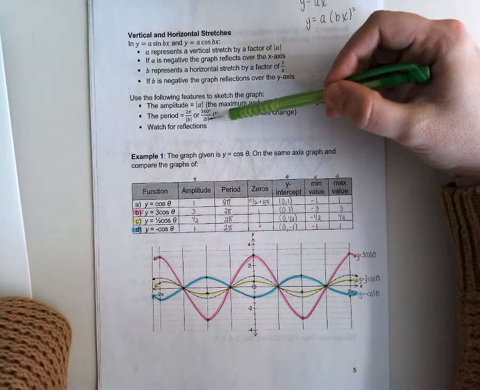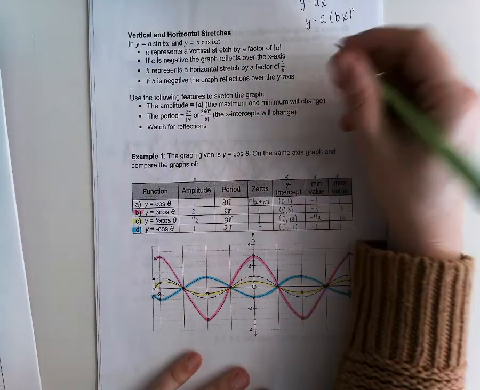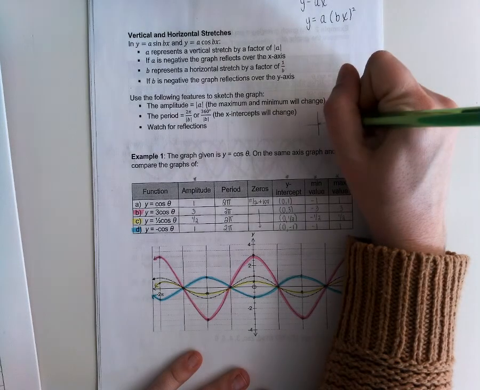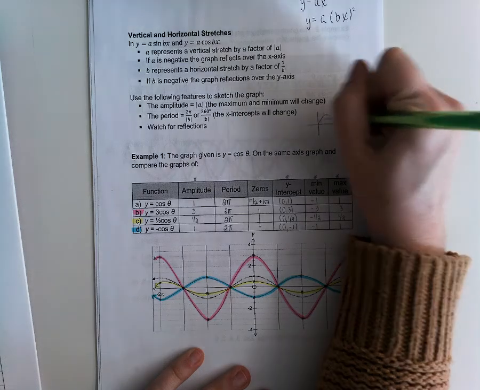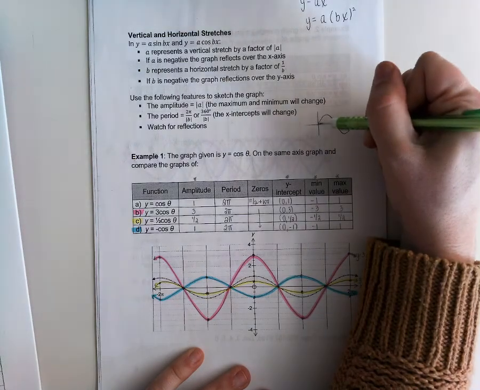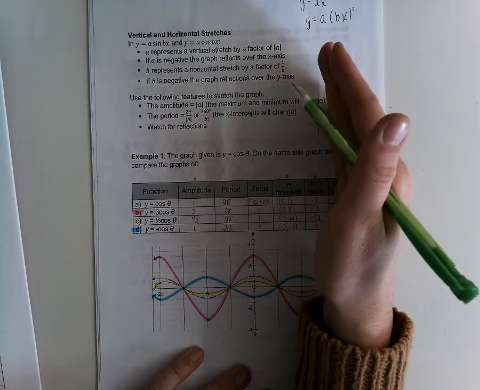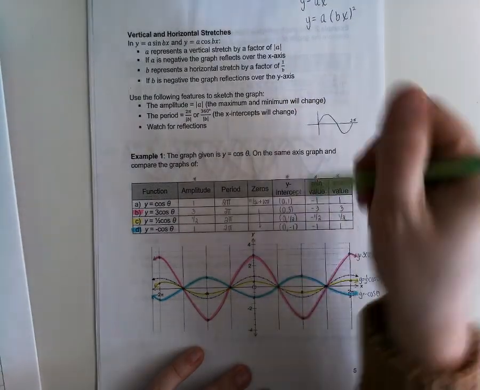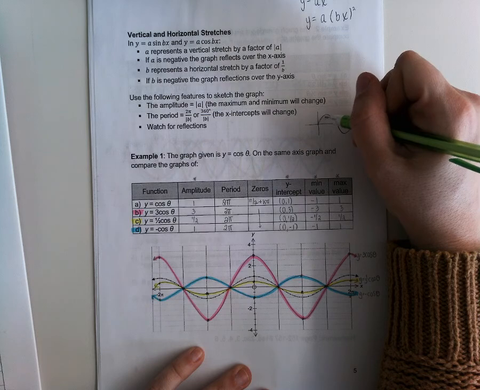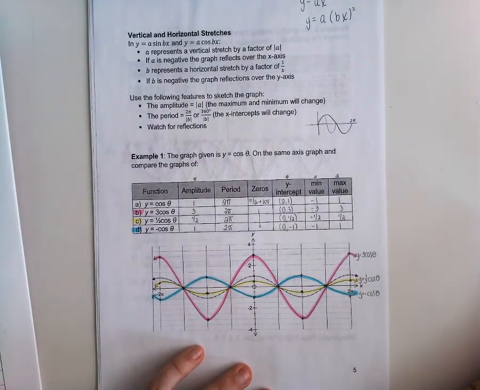The B value is actually going to change the period, because if you think about these wave graphs, if we have, for example, a sine graph that normally we would have from 0 to 2 pi would be the period. If we horizontally shrink this or stretch this, essentially we're shrinking this in so that it repeats itself. Maybe it repeats itself only in pi, or stretching it out so that it takes 4 pi for the period before the graph repeats itself.